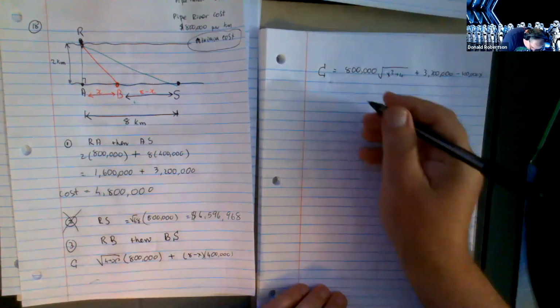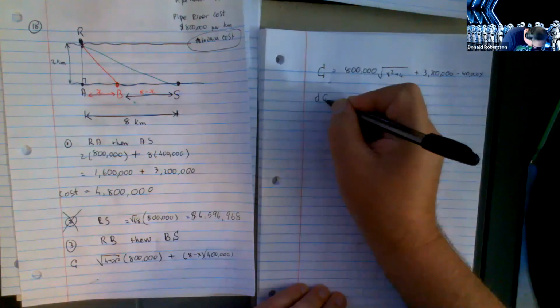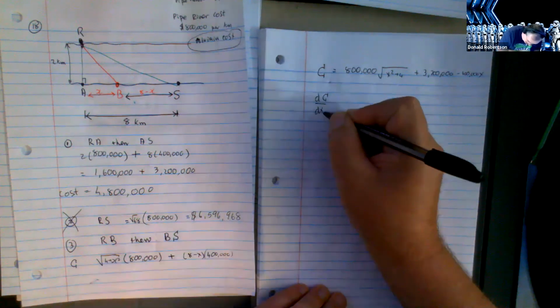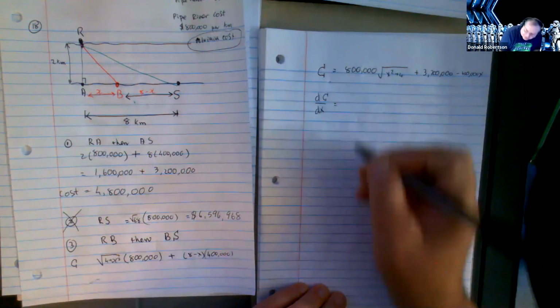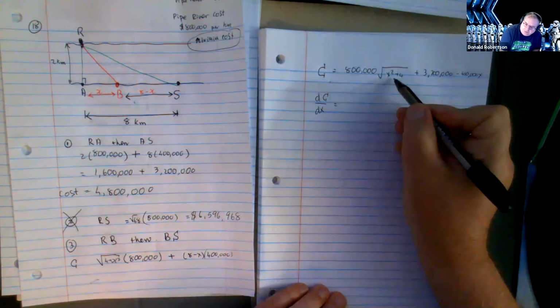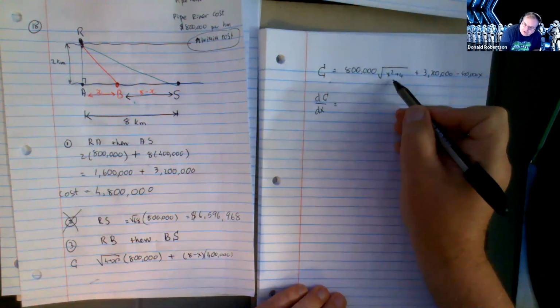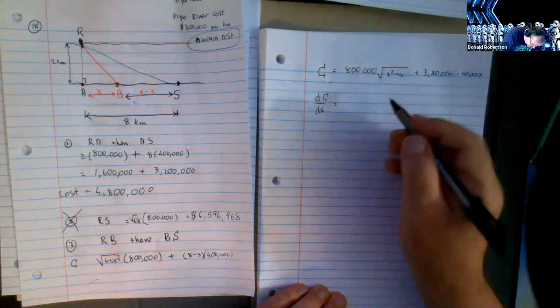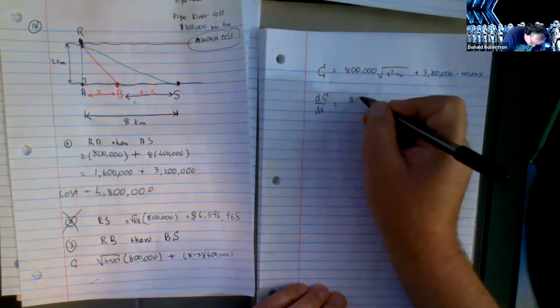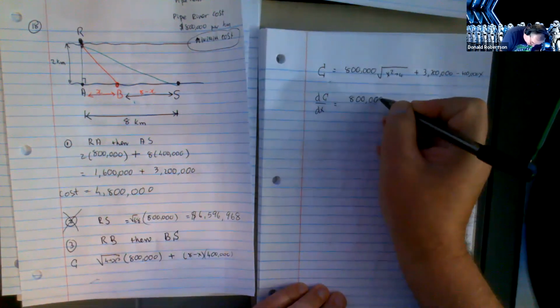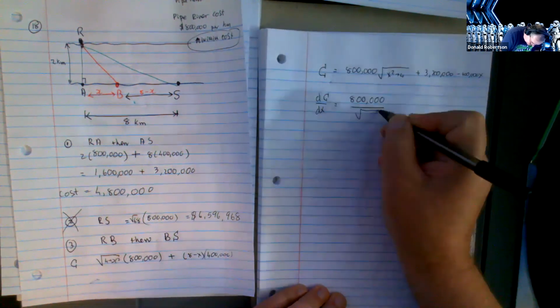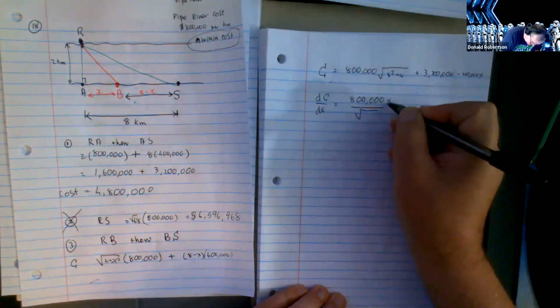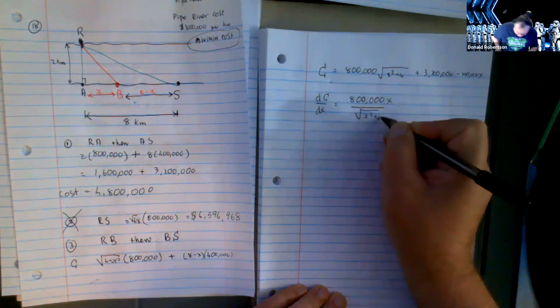So now I'm going to differentiate it. Okay, that guy I'm going to call x squared plus 4 to the half. I'm going to do a chain rule on it. And you're just going to have to trust me because we don't have enough time for me to show you in detail. But will you take my word for it? That's what you end up with.